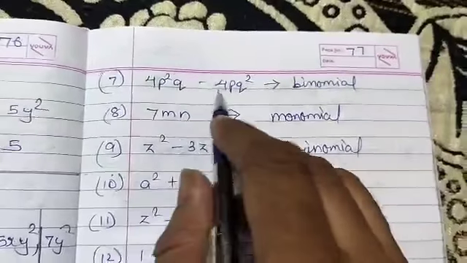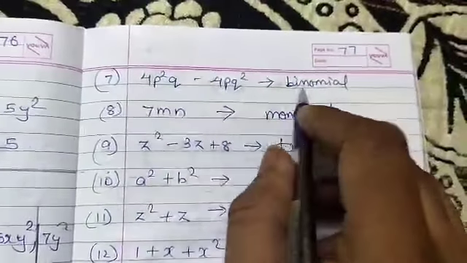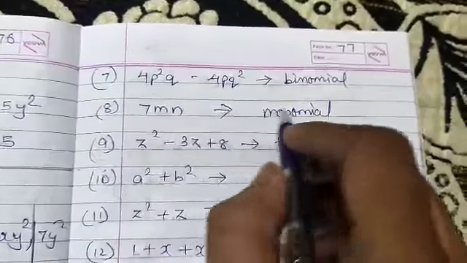Now after that, 4p square q minus 4pq square has two terms, so it is a binomial. 7nm is only one term, that is a monomial.